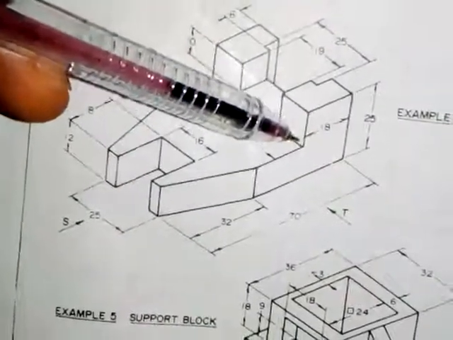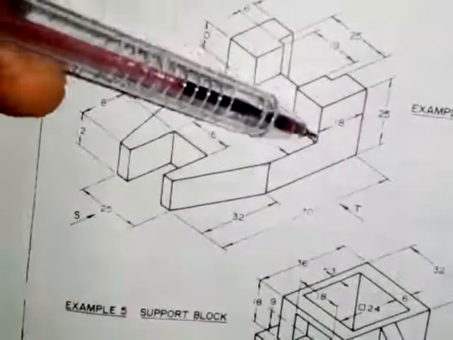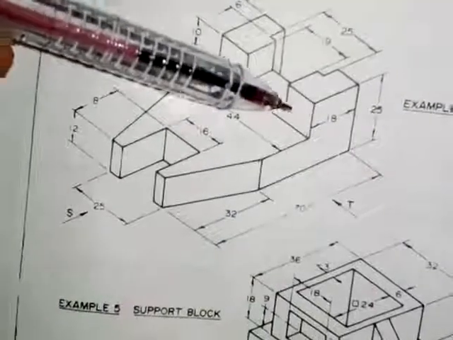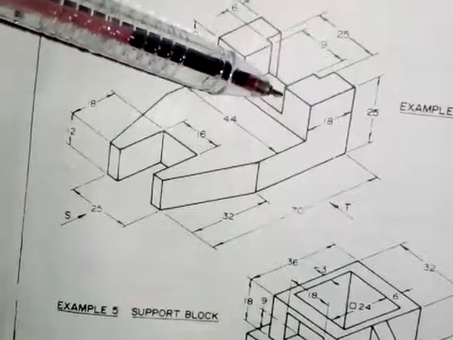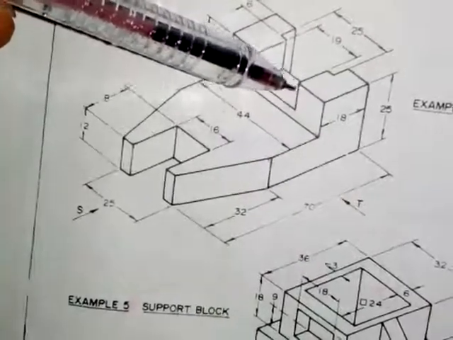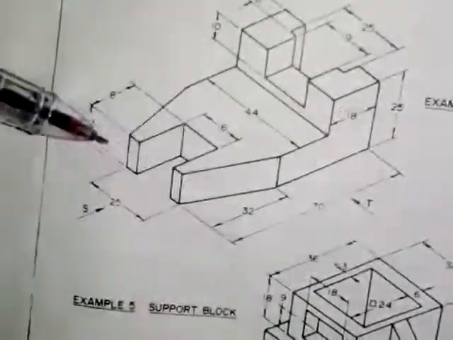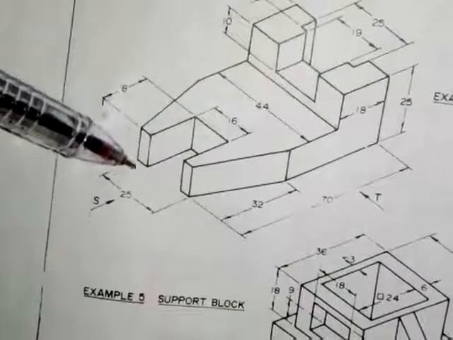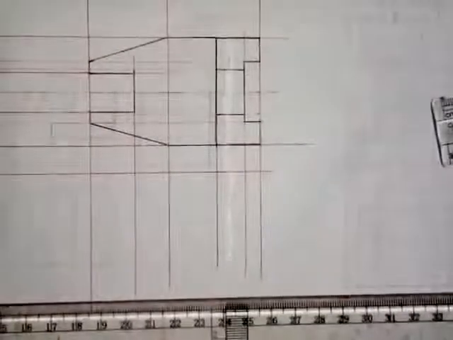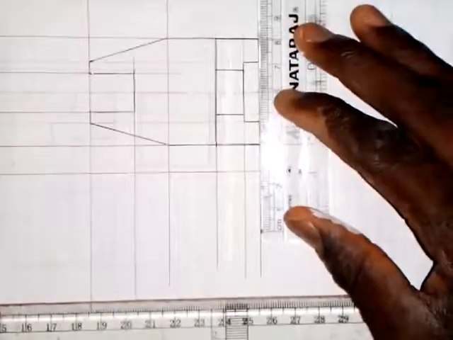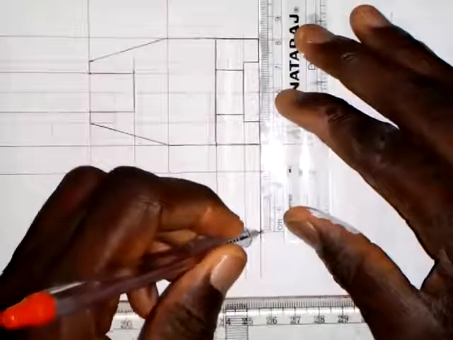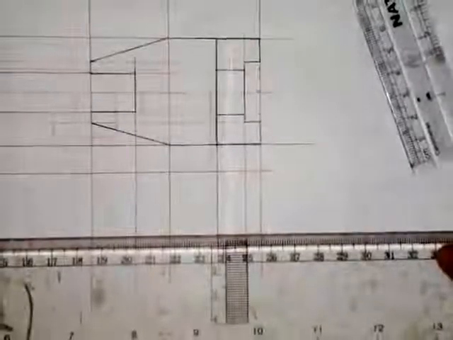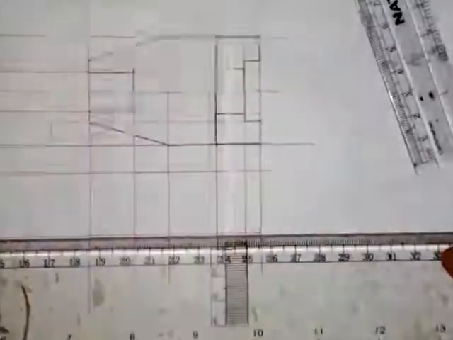From here to this point is 10 millimeters. And then from here to here is 12 millimeters. So I will first take that 25 millimeters down from this point, and draw a horizontal line like this.